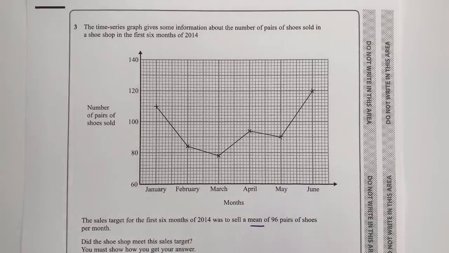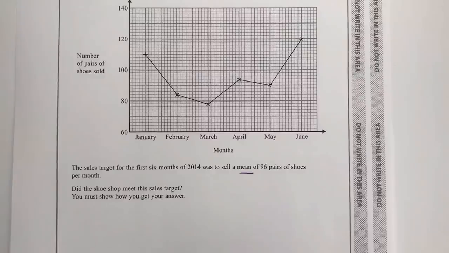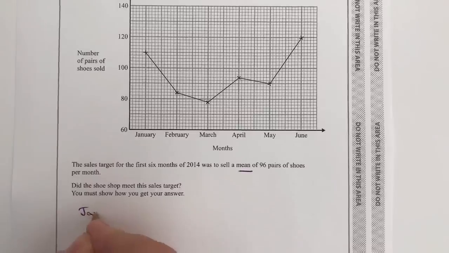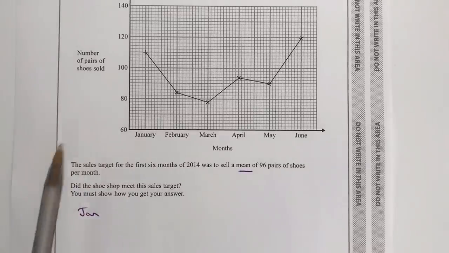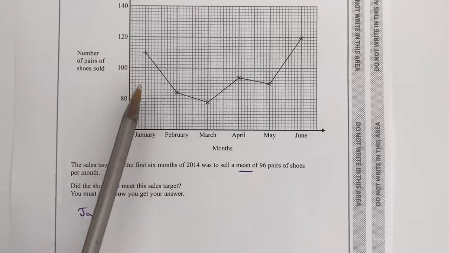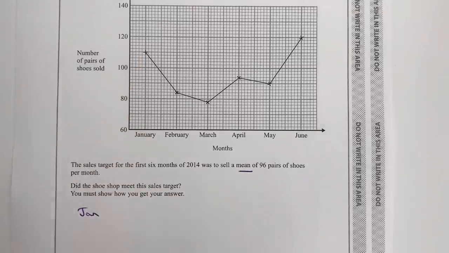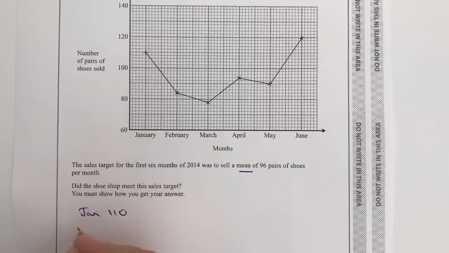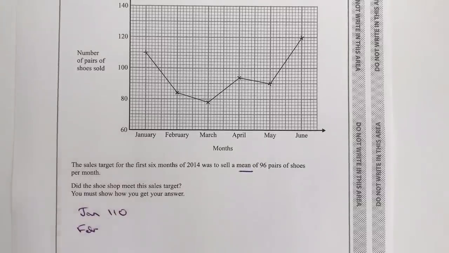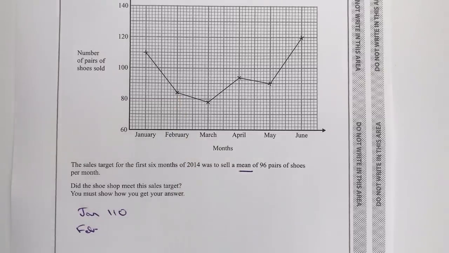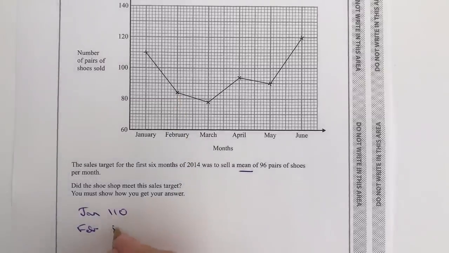Okay, so what I'm going to do is work out how many pairs of shoes there are per month. If we look at the January scale, we've got January here, and that's going to be 110 pairs of shoes. So 110 in January, and basically I can do exactly the same exercise for all of the months. In February, I've got that down as 84. You'd have to print this off and have a good look at it for yourself, but I reckon that would be 84.